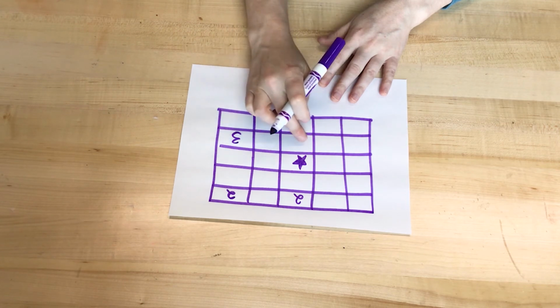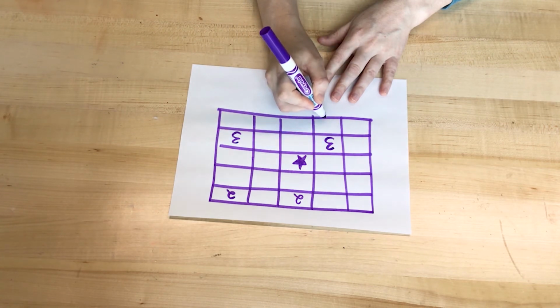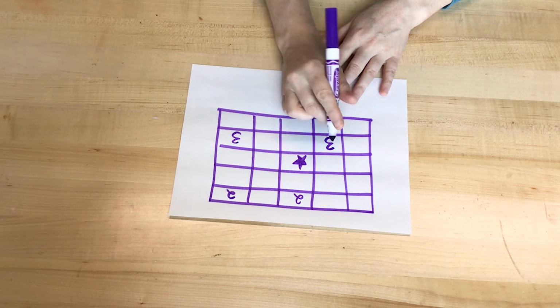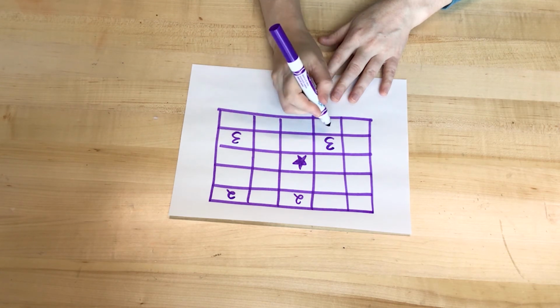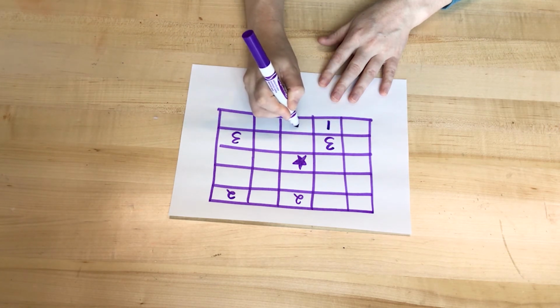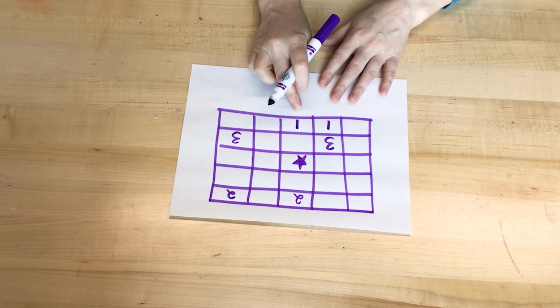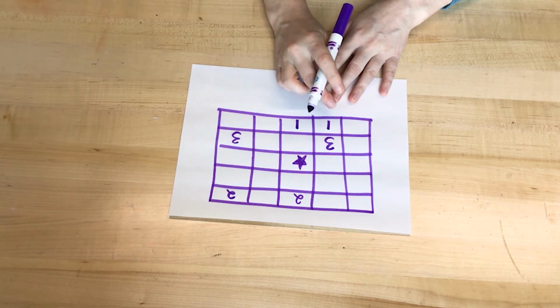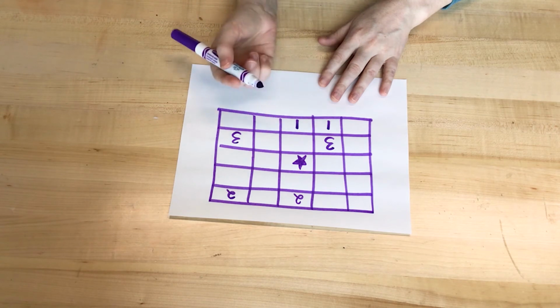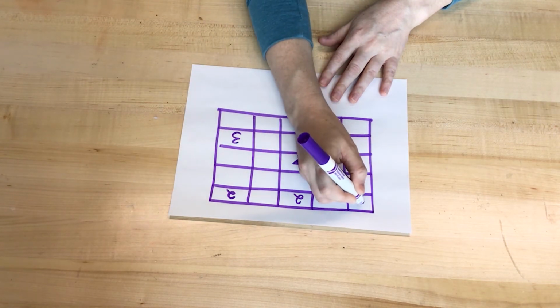You can go up to 4 or 3. Let's do another 3. We're trying to get back to the starting point again, so let's put 2 1s here, and that will get us to the starting point. Now, you're going to fill in all the other spaces with random numbers from 1 to 4.